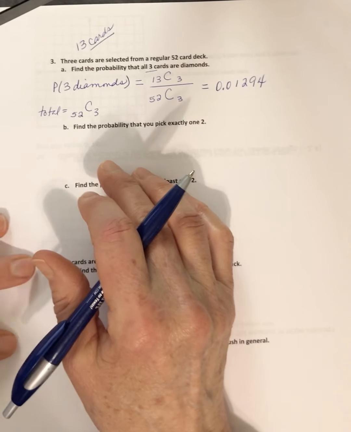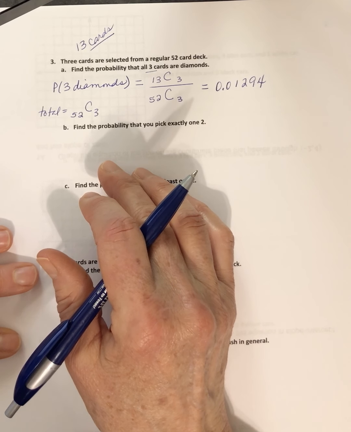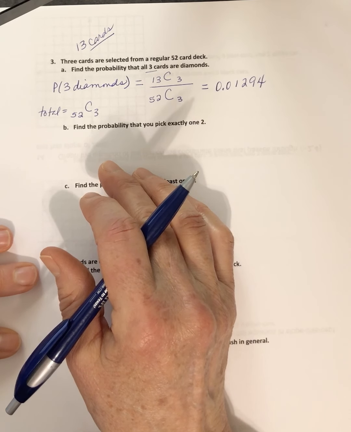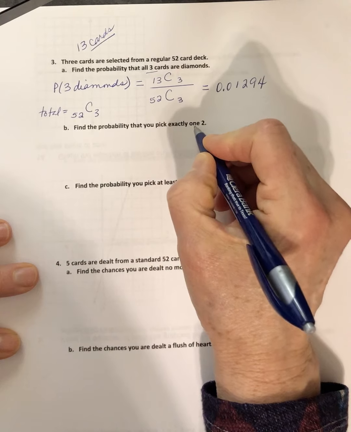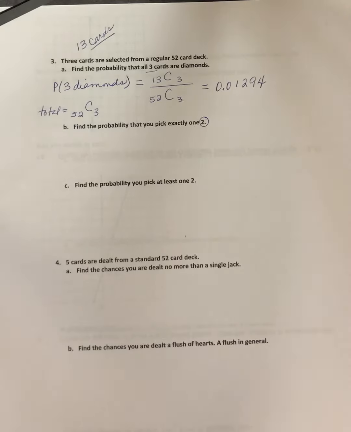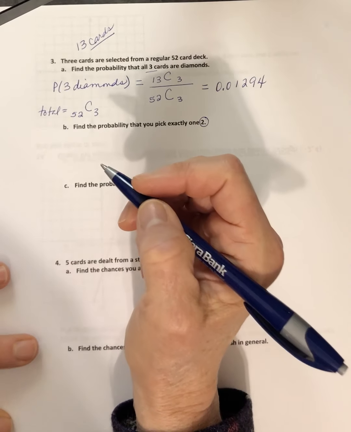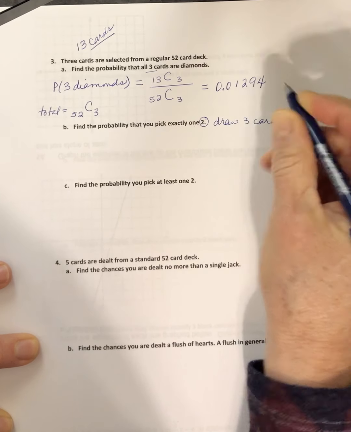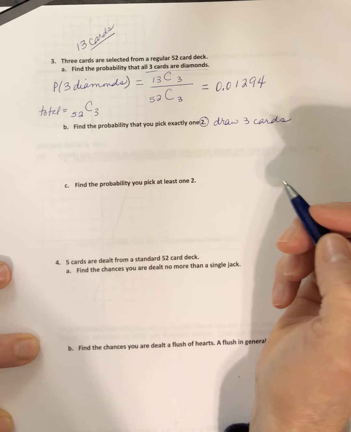Okay, let's look at B. Find the probability that you pick exactly 1, 2. So this means one card that has a 2 on it. So this one's going to be a little bit different. We're still getting 3 cards. And this is where, what I alluded to earlier, we do the subgroups, and I can go back and show you how it works on the previous problems. It's also a nice check. So we're going to draw 3 cards still, and they're going to be diamonds.